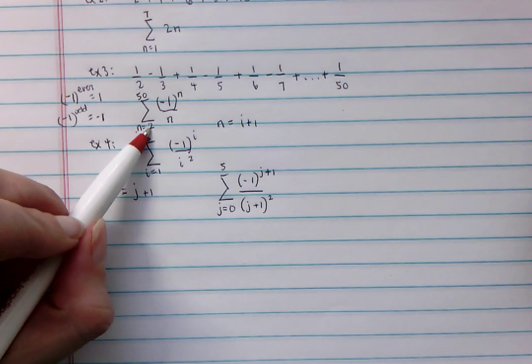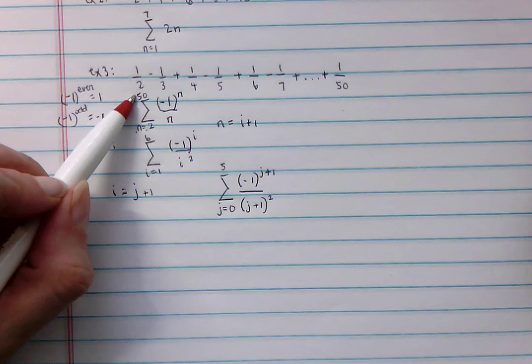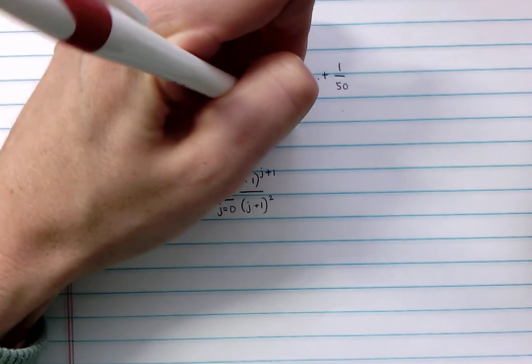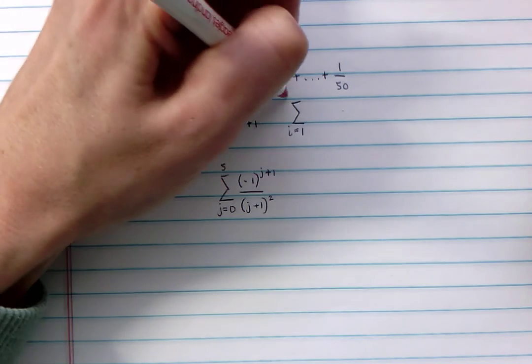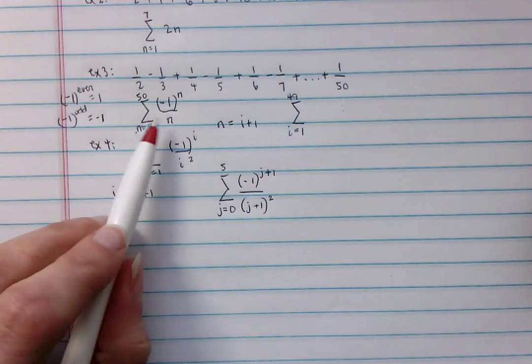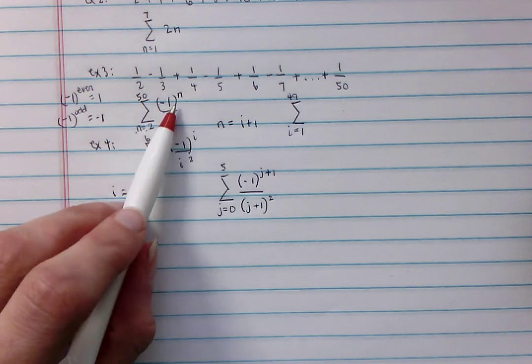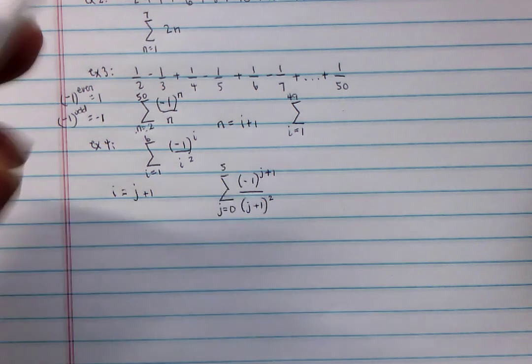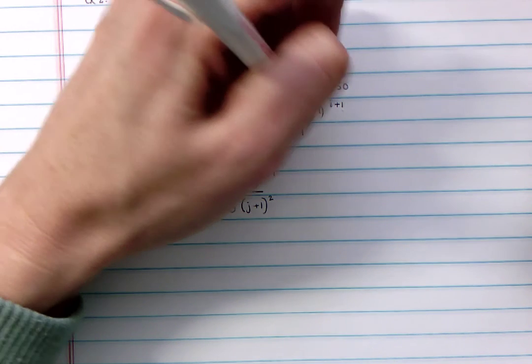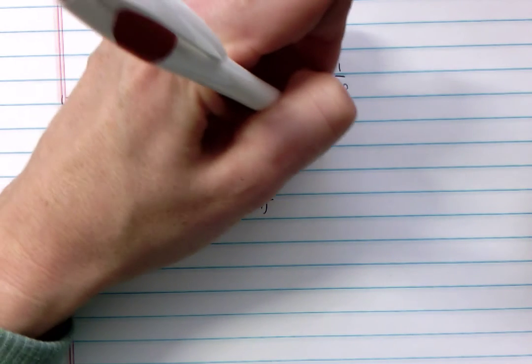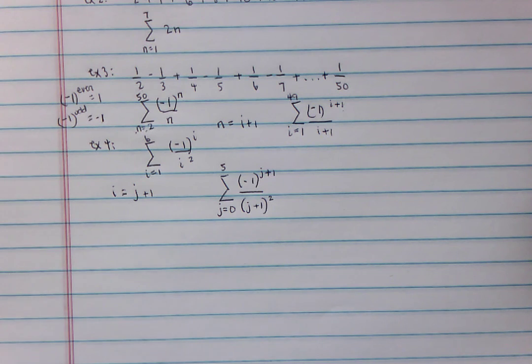So if we did that, what would it be? Now we'd be going from 1 to 49. So we'd say that's i equals 1, and then it would be going to 49. And then in here, instead of the n, we'll change them to i plus 1. So you could say negative 1 to the i plus 1 over, and then say i plus 1 on the bottom. So I hope this is helpful. This should help you do the rest of these problems, and I'll see you on the next video.